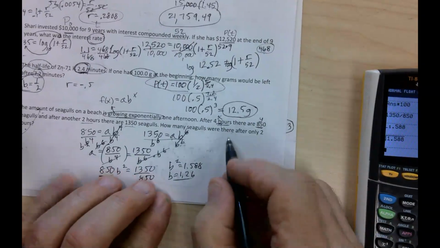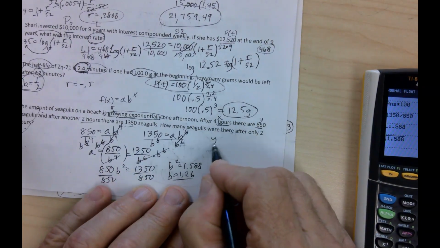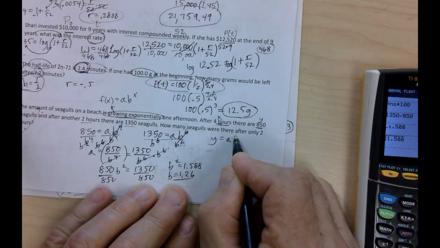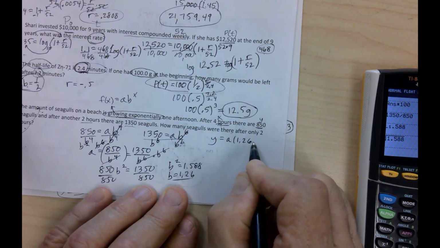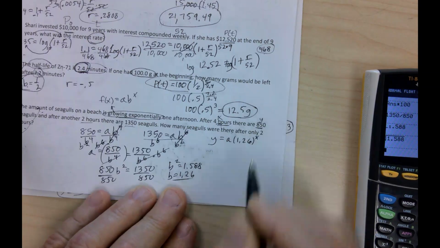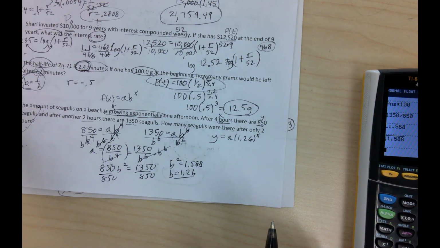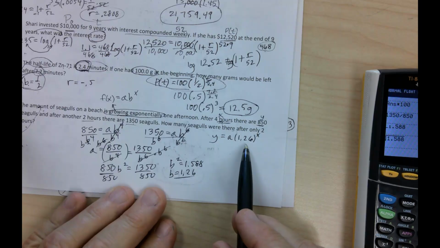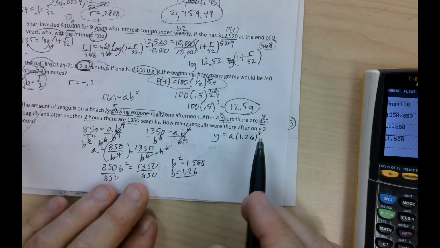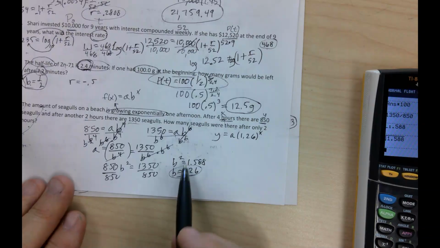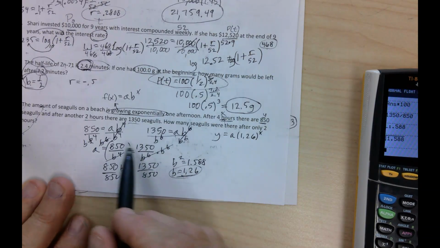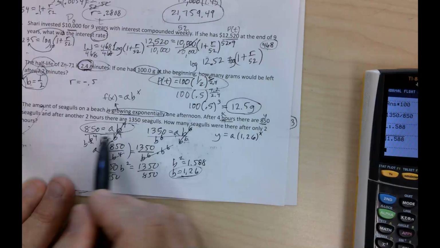And we're doing something. So now we know our equation is going to be y equals A times 1.26 to the x power. Okay. And, all right. So now we're going to find A by plugging this into our favorite equation, which is probably right here.